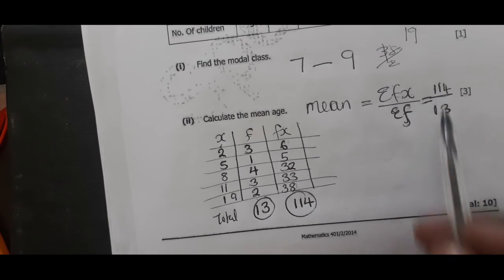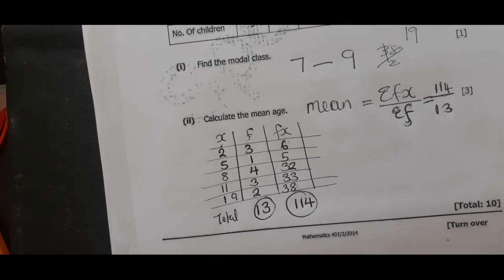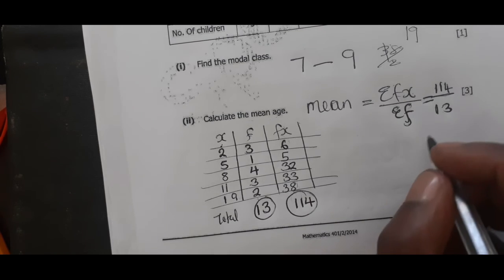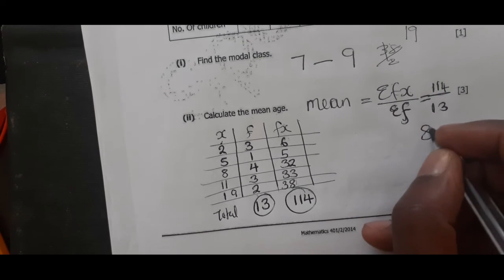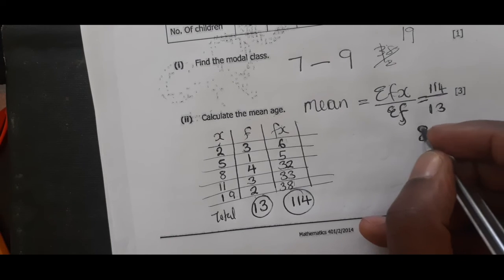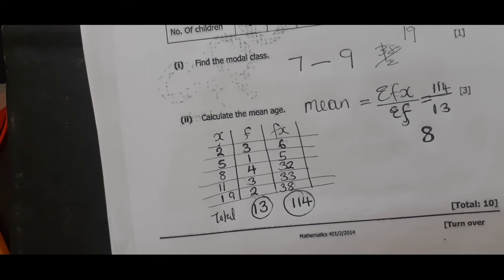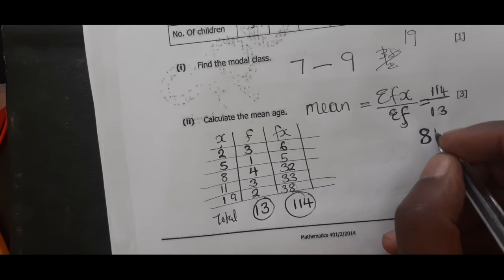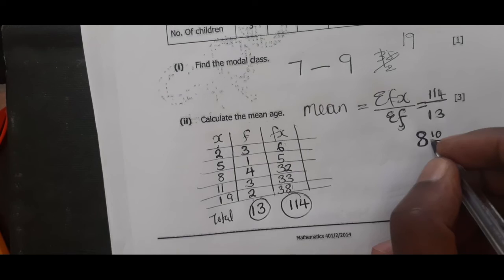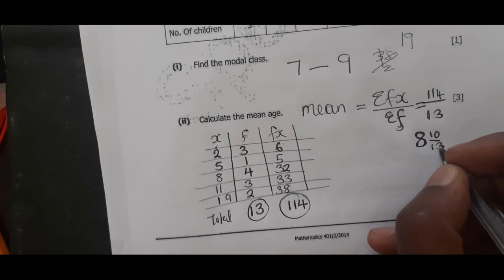Okay, so now we divide. Let's divide. How many times? This is going to give us 8 as a whole number, with a remainder of 10 over 13.